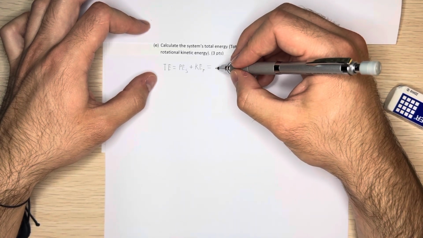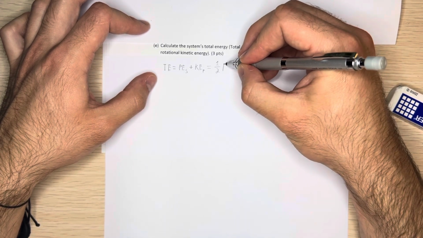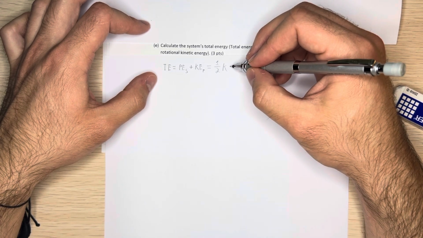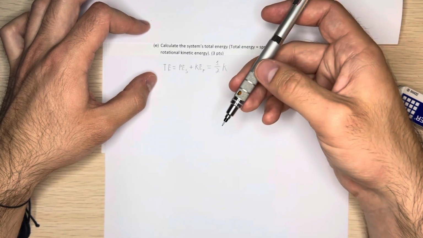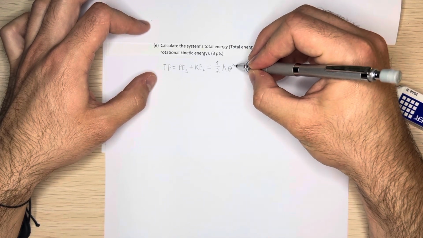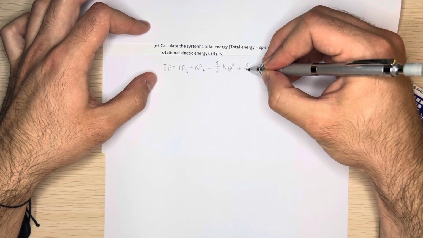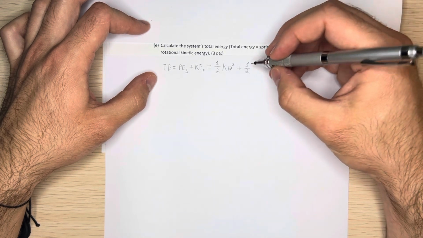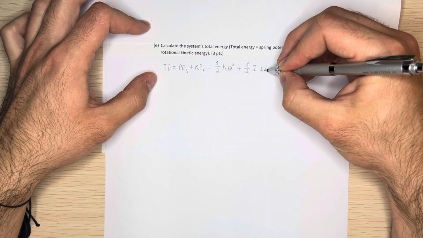So the known equation for a potential energy of a spring is 1/2 k, which is the spring constant, and typically it would be times x squared, or the distance squared. But in this case, we have a torsion spring, so it's oscillating on an angle. So we're going to do theta squared. And then that will be plus the rotational kinetic energy. So it's 1/2 I for inertia times uppercase omega squared.